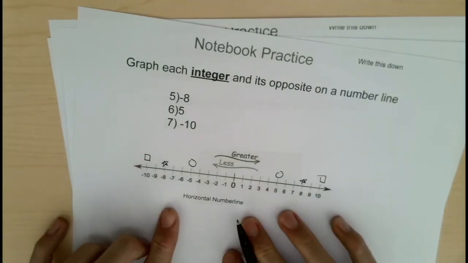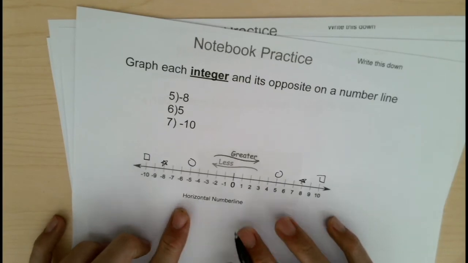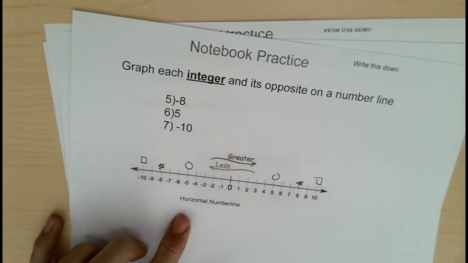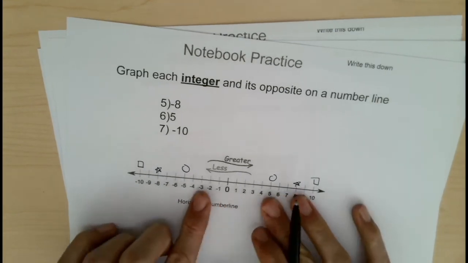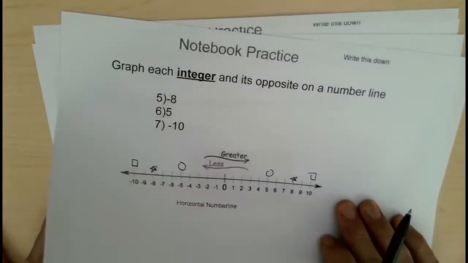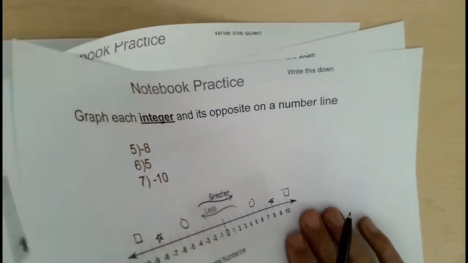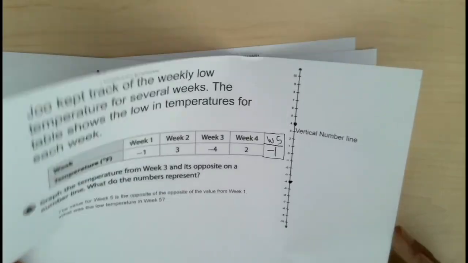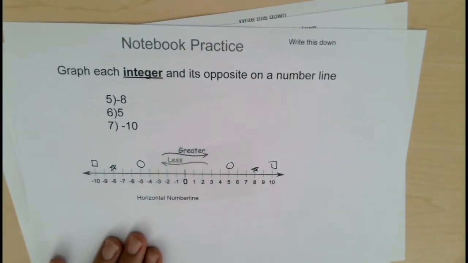This is a horizontal number line. A good way to remember the difference between vertical number lines and horizontal number lines is that horizontal number lines go across the horizon. Horizon, horizontal. Let's compare the two. Vertical, horizontal. You see the difference?